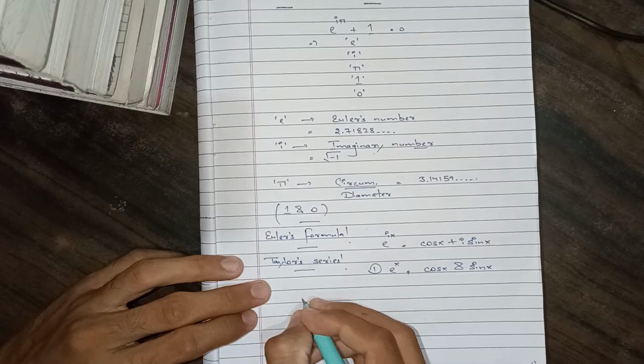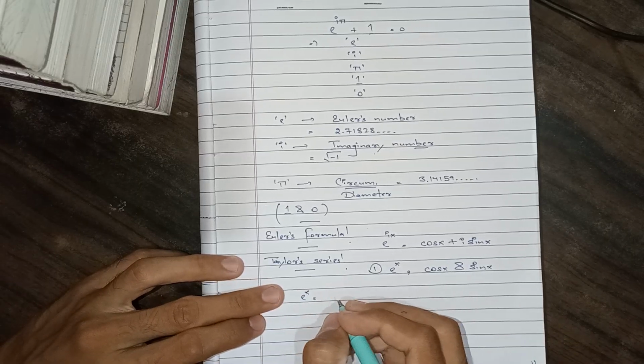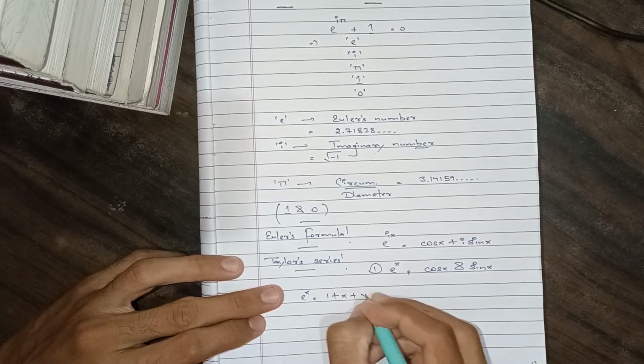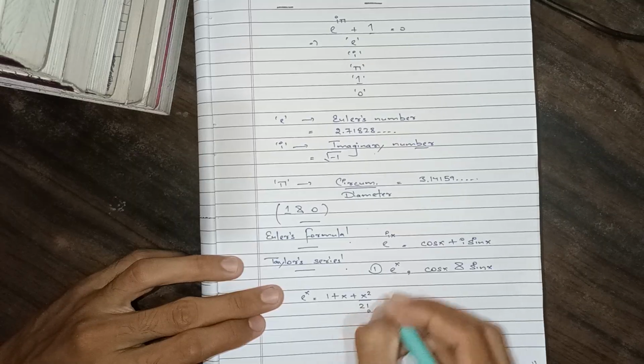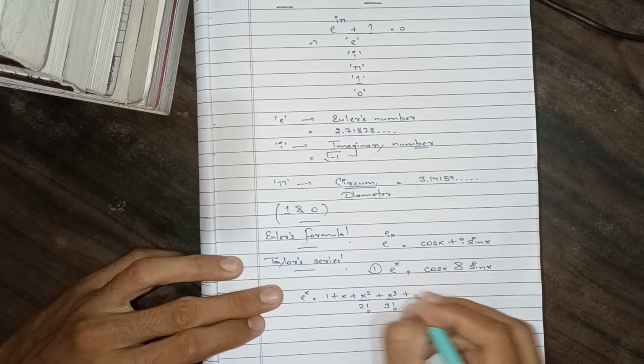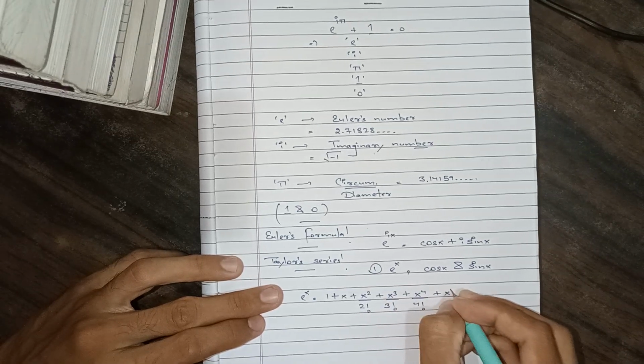So we have the Taylor series for e to the power x, which is equal to 1 plus x plus x squared upon 2 factorial plus x cubed upon 3 factorial plus x4 upon 4 factorial plus x5 upon 5 factorial.